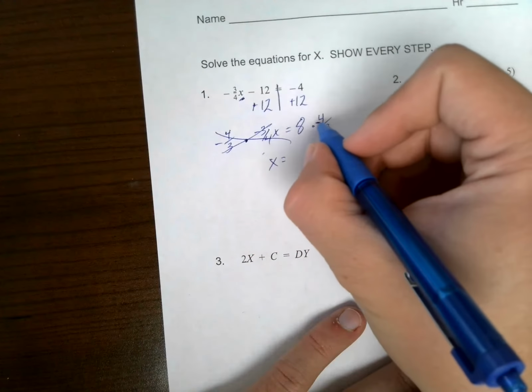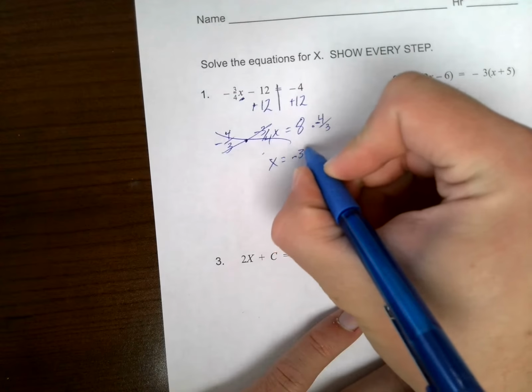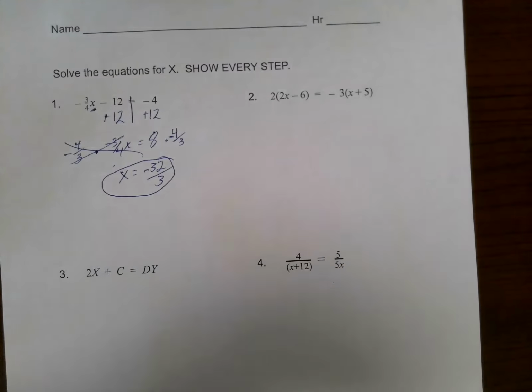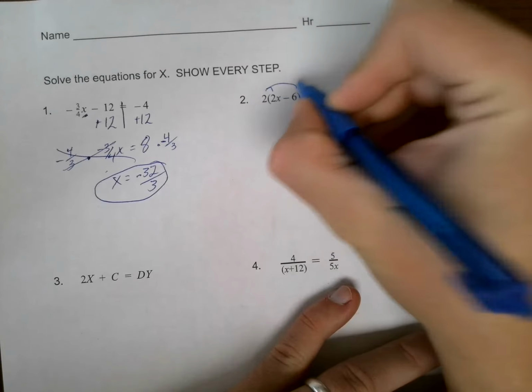And then we have negative 4 times 8, which is negative 32, divided by 3. That's my solution. You could plug it in a calculator if you want. It doesn't matter.